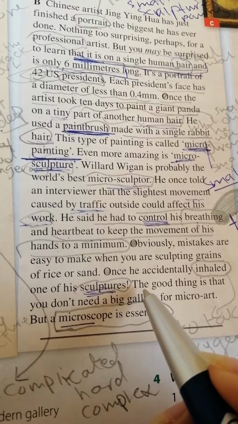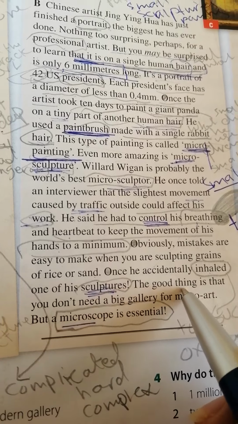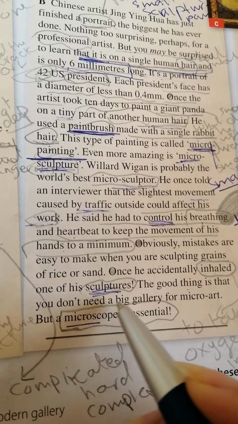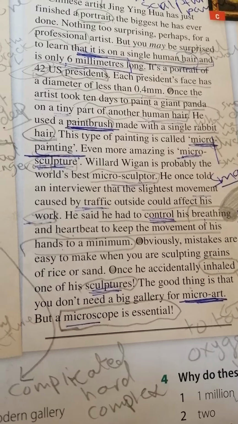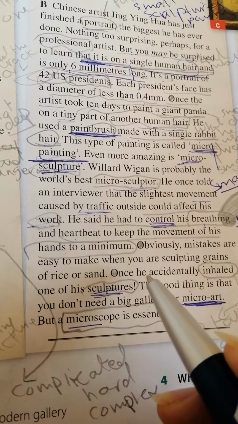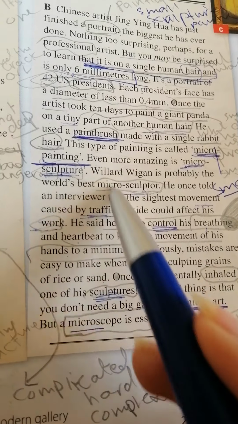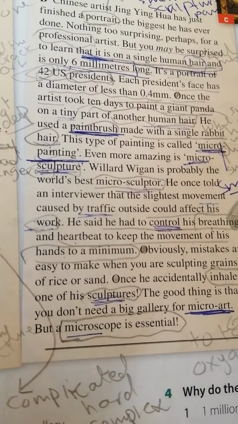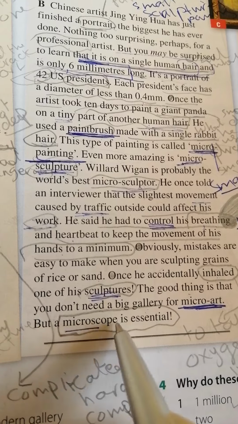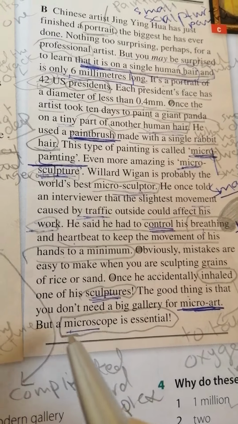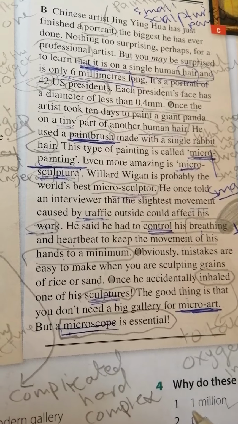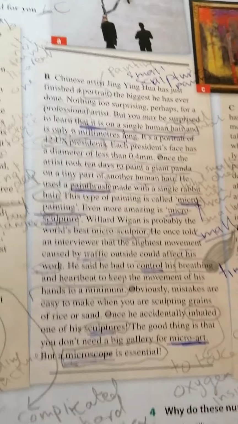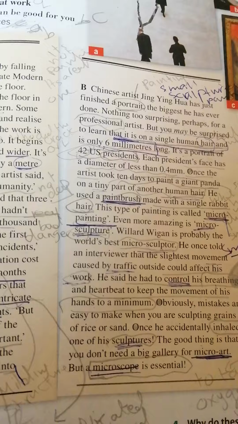Can you imagine? The good thing is that you don't need a big gallery for micro art. This is actually a blessing. You don't need a big gallery. Why? Because all the sculptures and the portraits are very, very tiny and small. But a microscope is essential. You need a microscope in order to make these sculptures bigger for you. So I hope this text is clear for you.